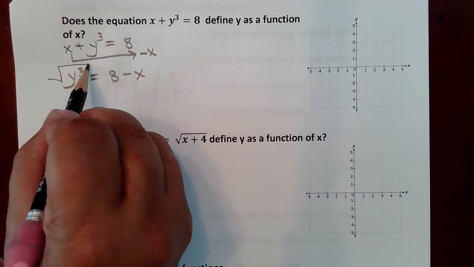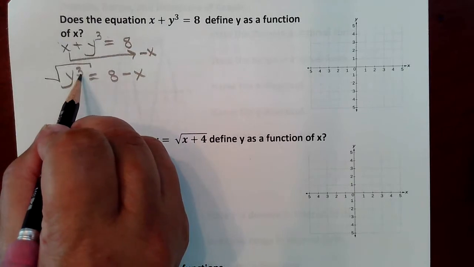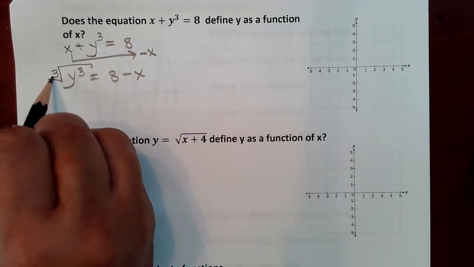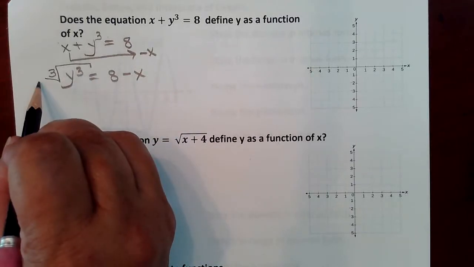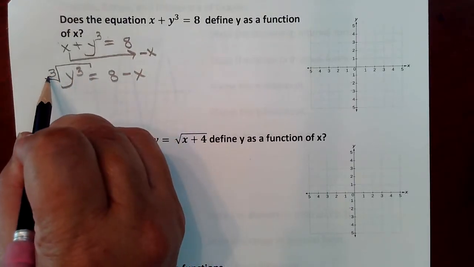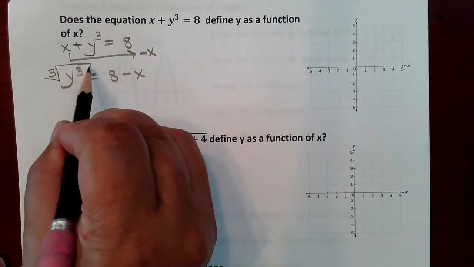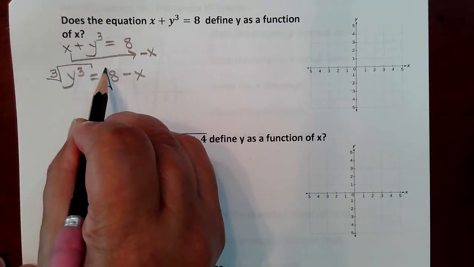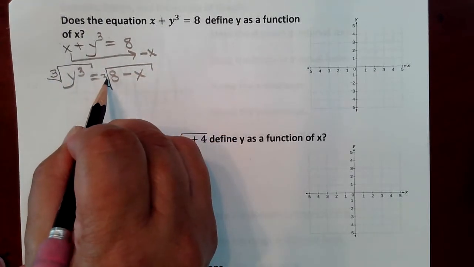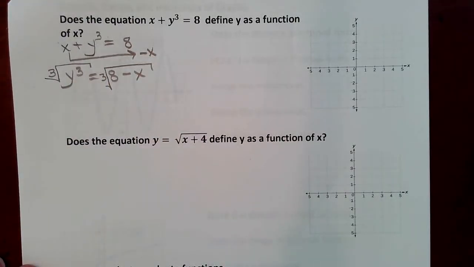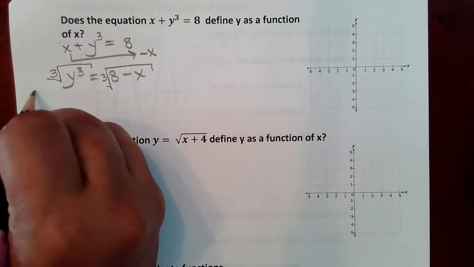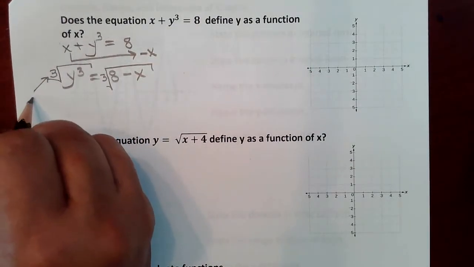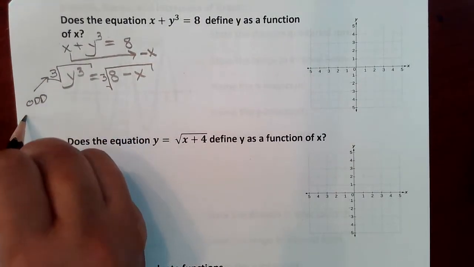So if we want to get rid of a cube, we have to take a cube root. Just like if we want to get rid of a square, we take a square root. Want to get rid of a cube, you take a cube root. If you're going to take a cube root on this side, you have to take a cube root on this side. Now, the reason that I am not doing any of that plus or minus stuff is because this happens to be an odd root.